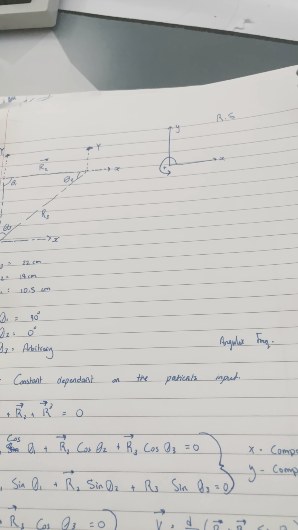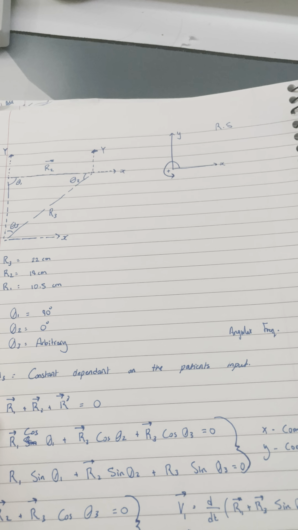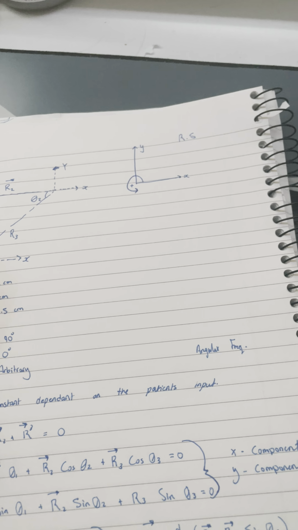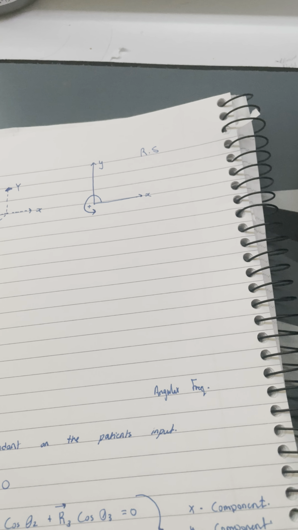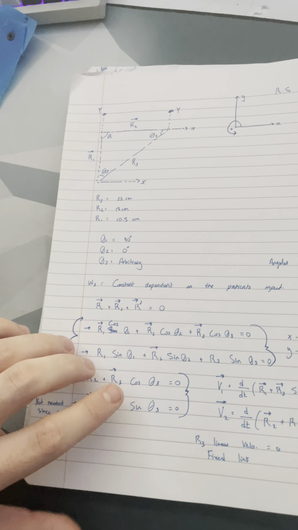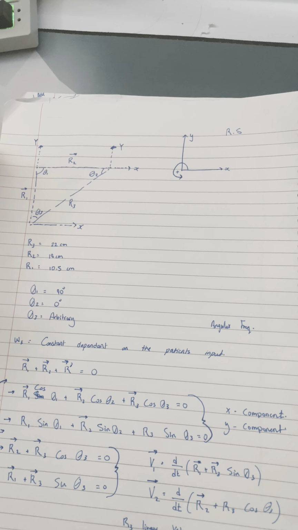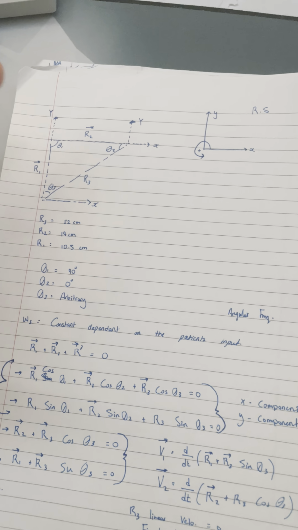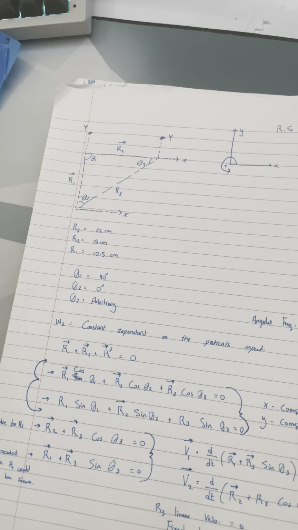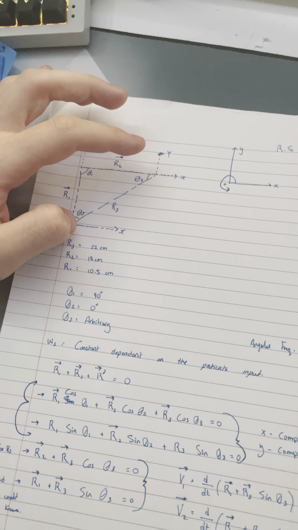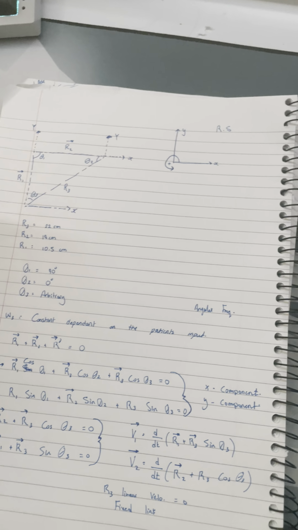So R1, R2, R3, summing them all together, would give us 0. That's how we got this here. In order for this to not move, it makes sense that all of these at equilibrium would equal 0. That's why you have the fixed points. They make sure that this thing holds together.